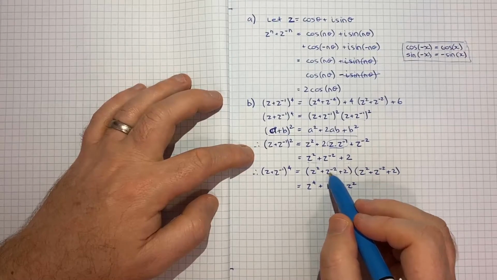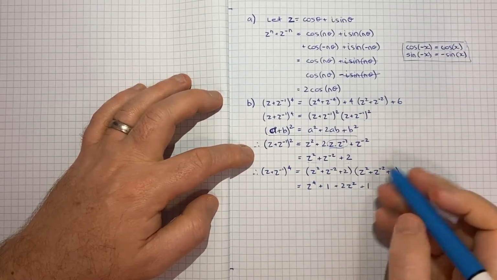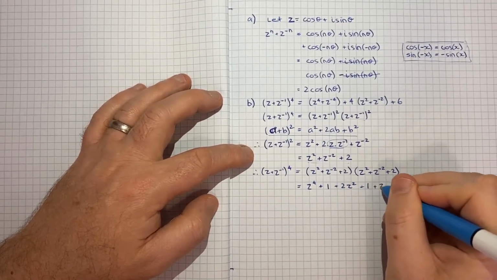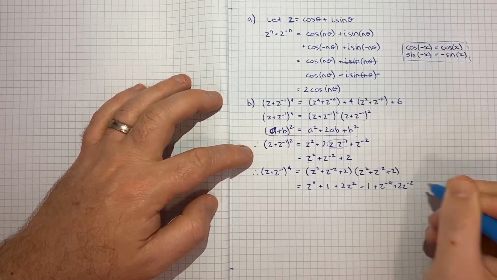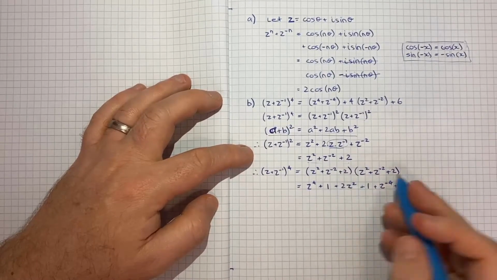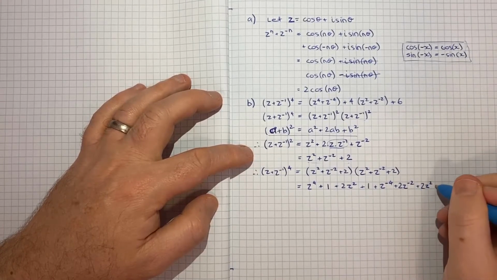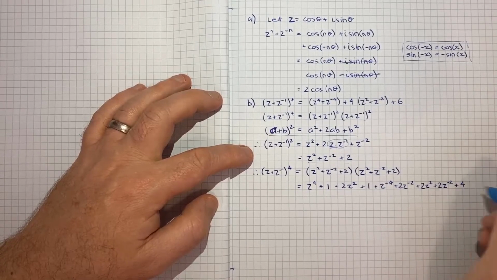Z squared times z to the negative 2 times z squared would be 1. Z to the negative 2 times z to the negative 2 would be z to the negative 4, plus 2z to the negative 2. And then finally we'll get 2z squared plus 2z to the negative 2 plus 4.